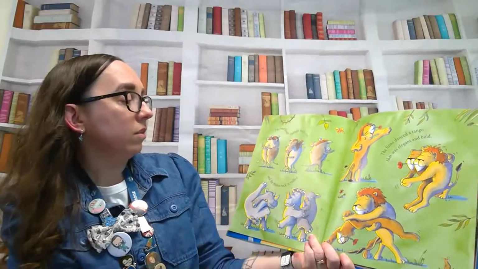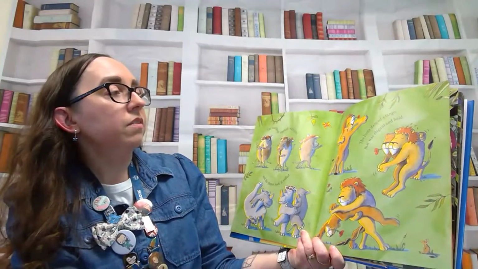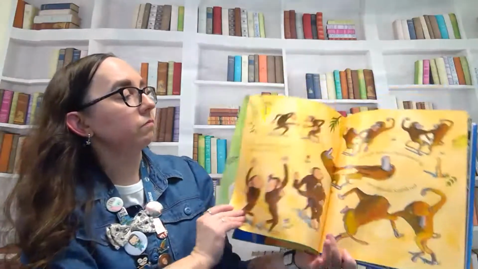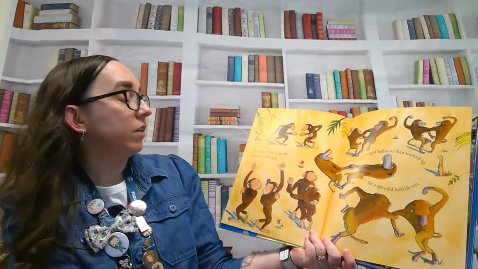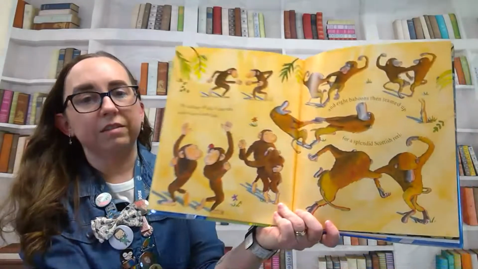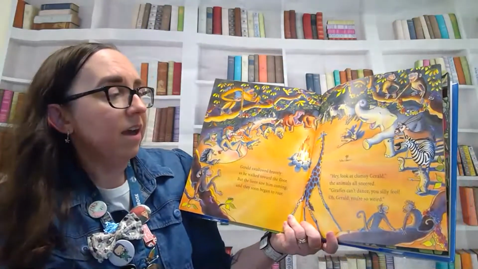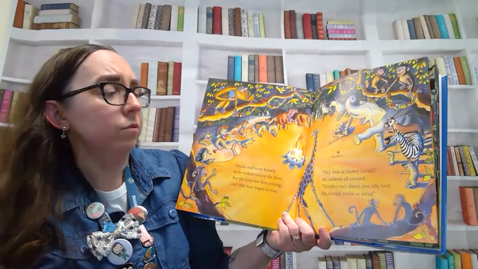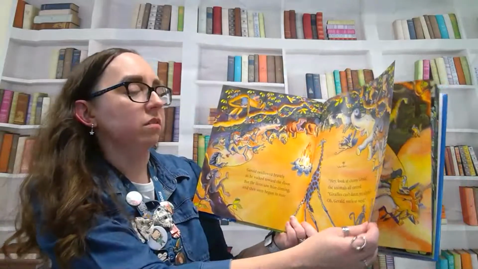The warthogs started waltzing, and the rhinos rock and rolled. The lions danced a tango that was elegant and bold. The chimps all did a cha-cha with a very Latin feel, and eight baboons then teamed up for a splendid Scottish reel. Gerald swallowed bravely as he walked toward the floor, but the lions saw him coming, and they soon began to roar. "Hey, look at clumsy Gerald," the animals all sneered. "Giraffes can't dance, you silly fool. Oh, Gerald, you're so weird."